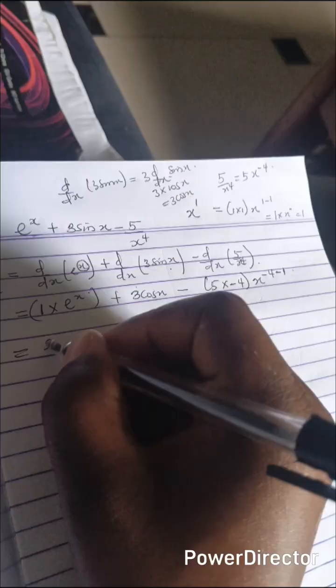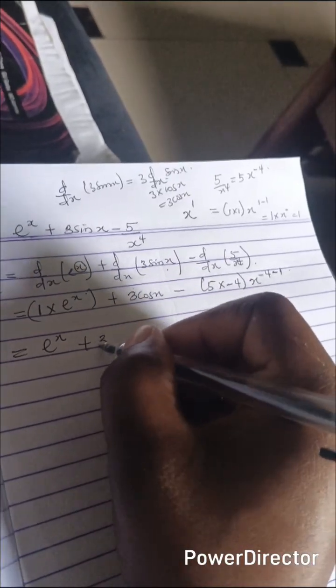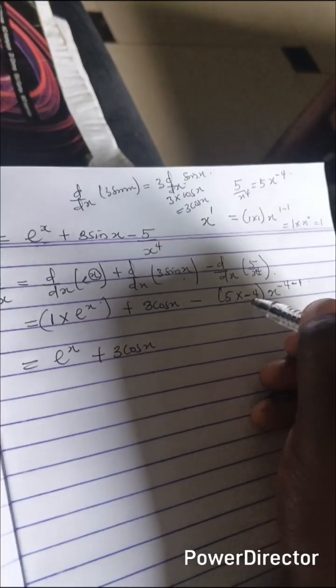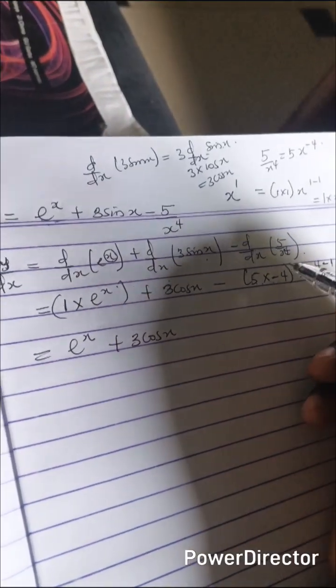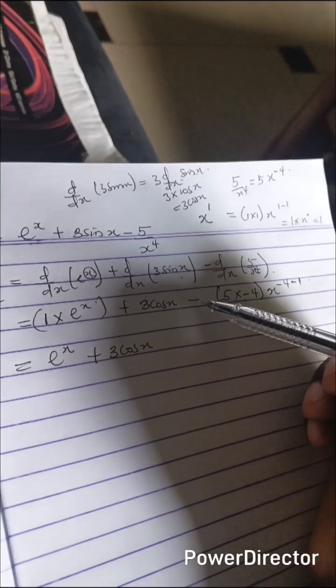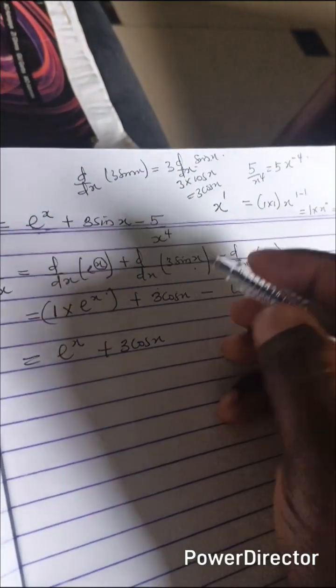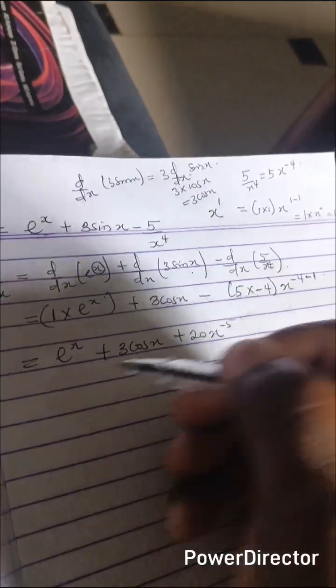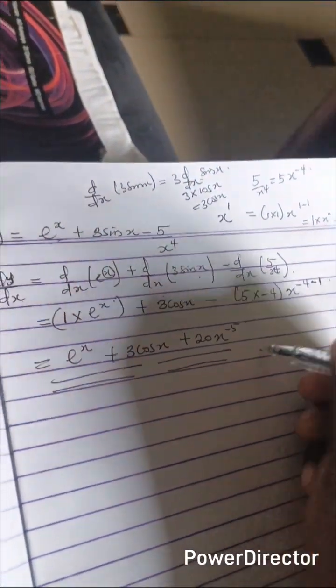So with this now, what do you have? You have e raised to the power of x plus 3 cos x. Now, you know that 5 times minus 4 will give you minus 20. Plus and minus is minus. And there's already an existing minus outside. So minus and minus will become what? Become plus. So this will become plus 20 x raised to the power minus 5. And this gives us the end result of this question.